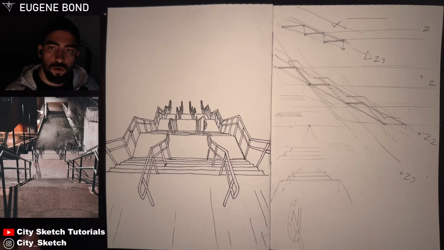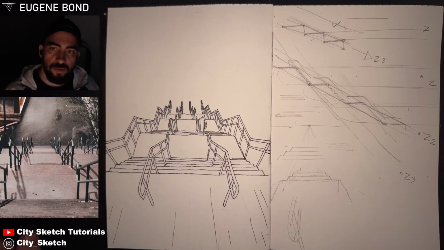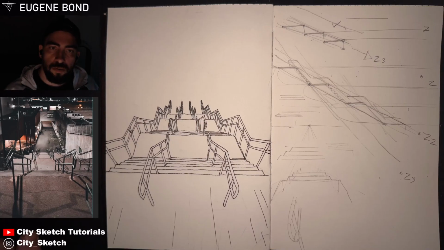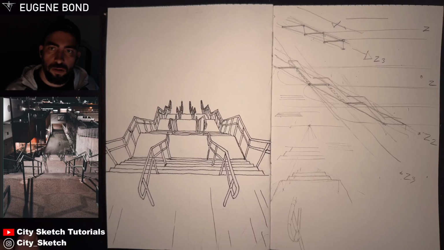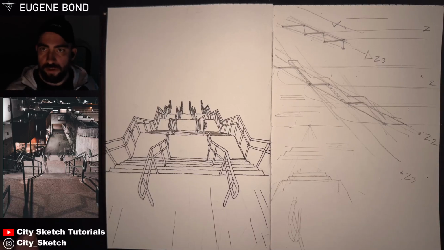We're not copying the reference exactly, but we are learning from it and we are applying the perspective system to build this view.